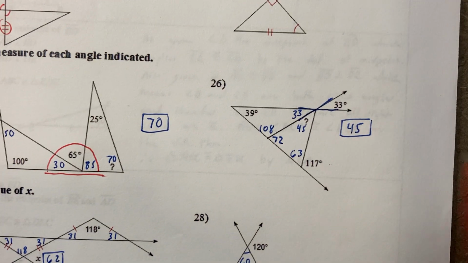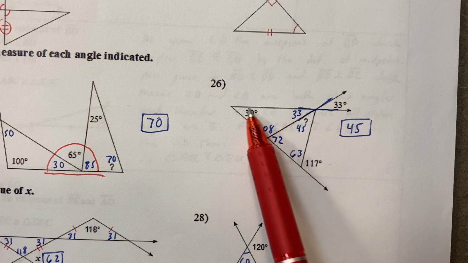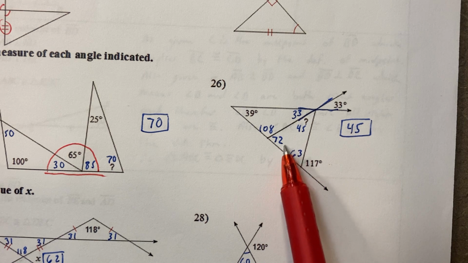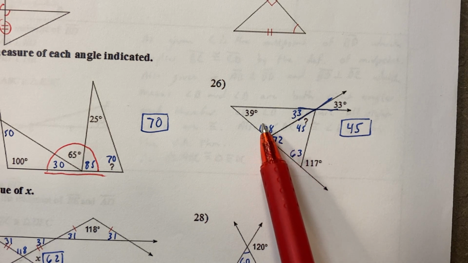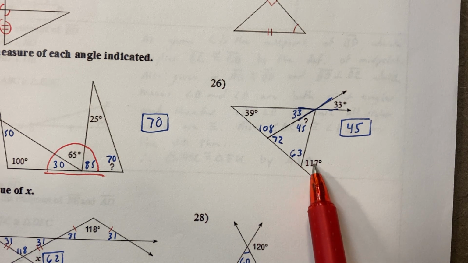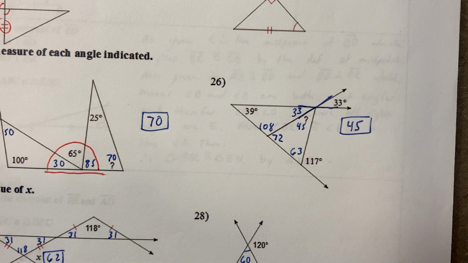26. We can do vertical here. We can do 180 here. We can do a linear pair here, so 180 here. We can do 180, linear pair here. And then we can do 180 for the triangle.